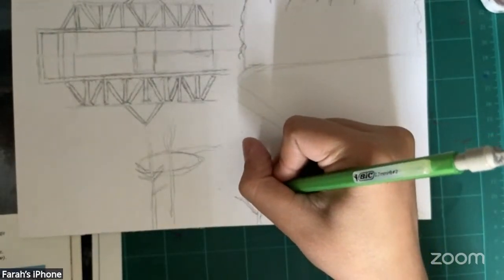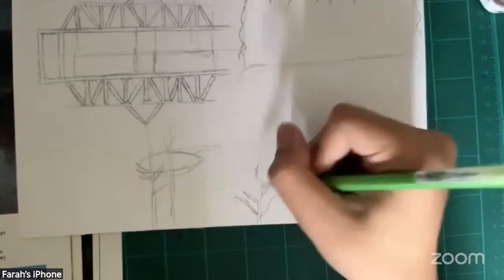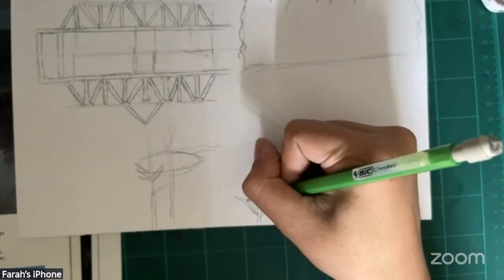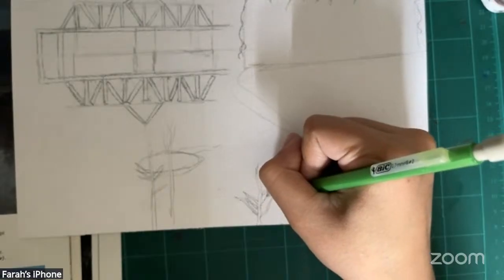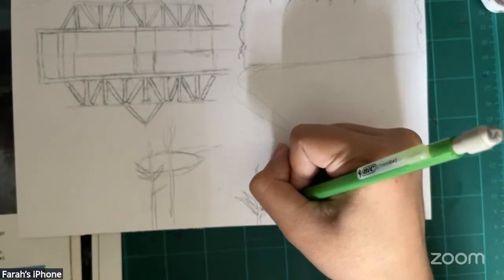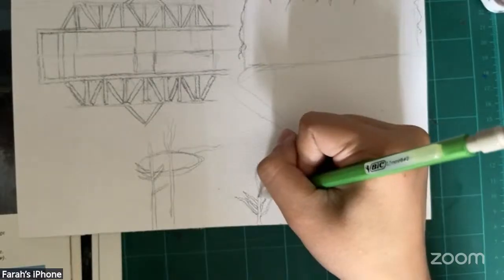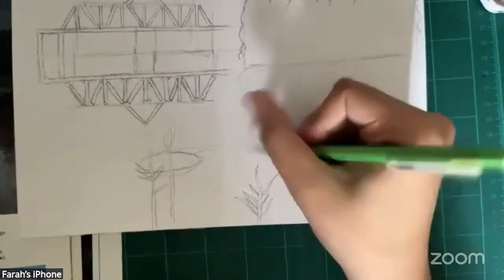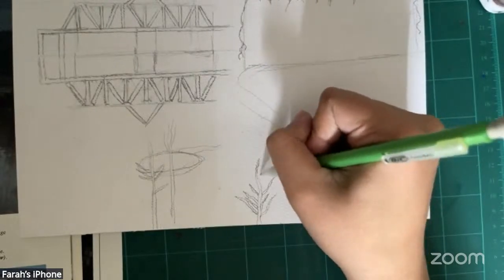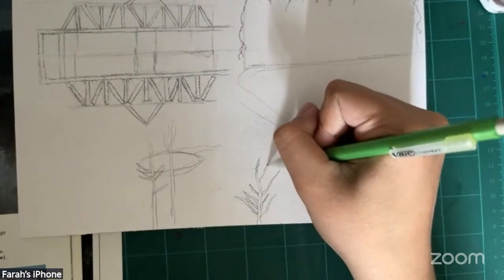We will just repeat this for this tree. And again, we can always erase things and make adjustments.